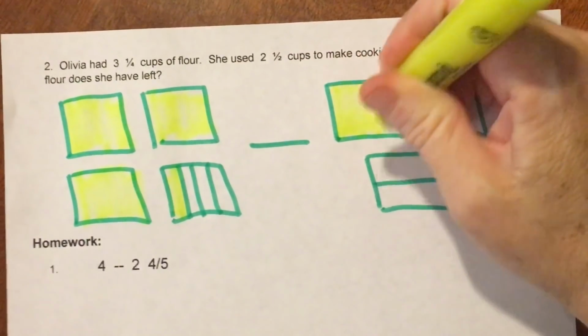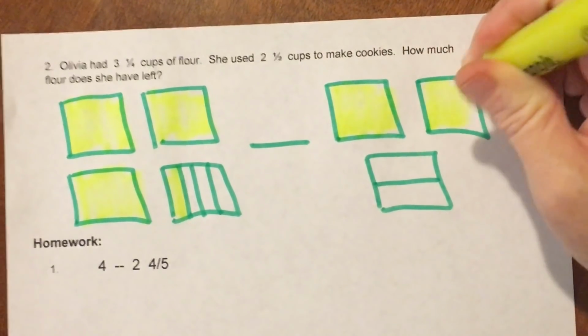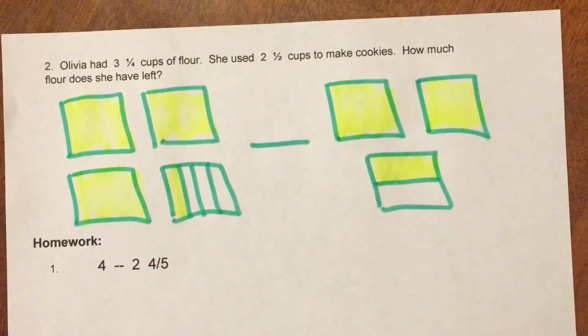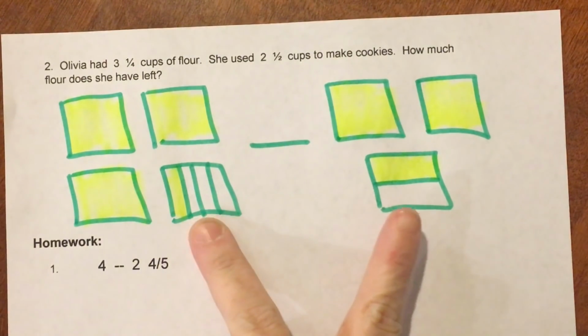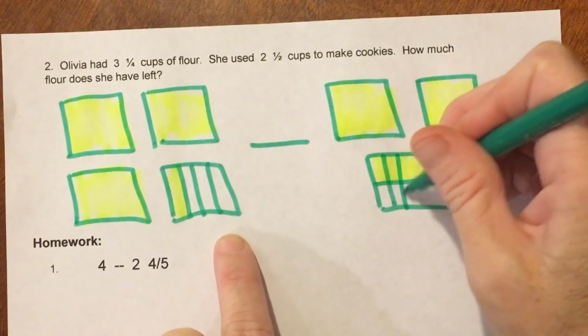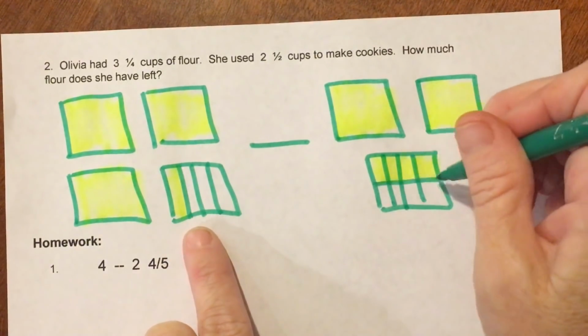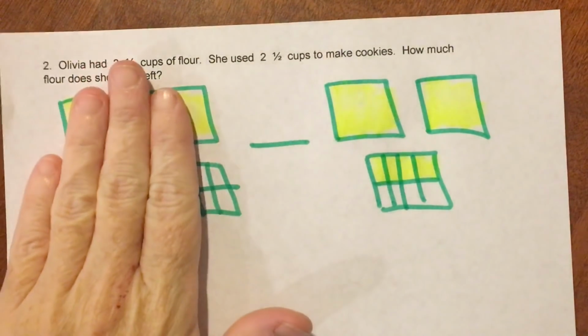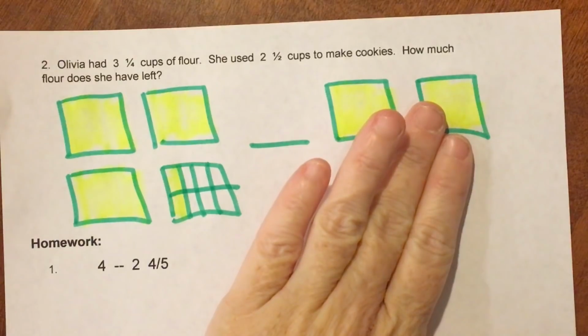So I'm going to take away 2 1/2. Okay, my next step is we're going to make them match. When we say make them match, we mean our fractions. So these 2 need to match. So this one is missing my 1, 2, 3 vertical lines, and this one's missing my 1 horizontal. Okay, so I have this and I'm taking away this.